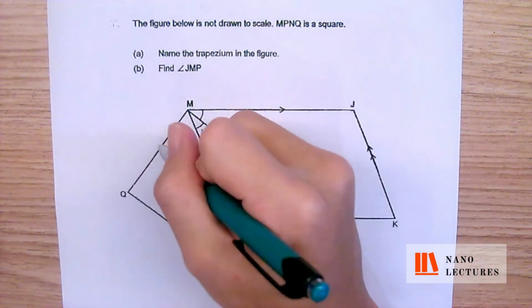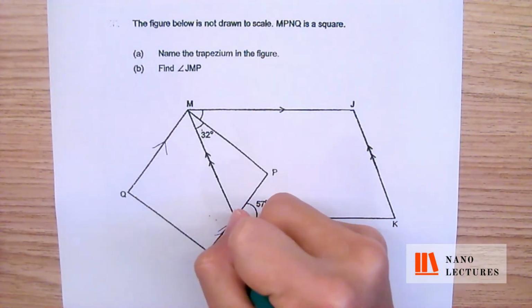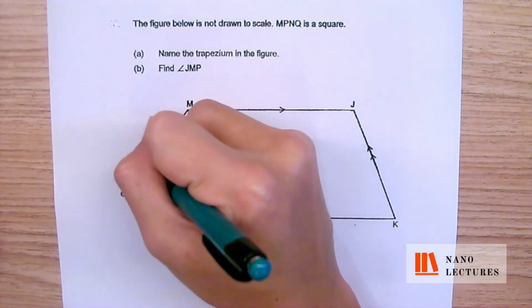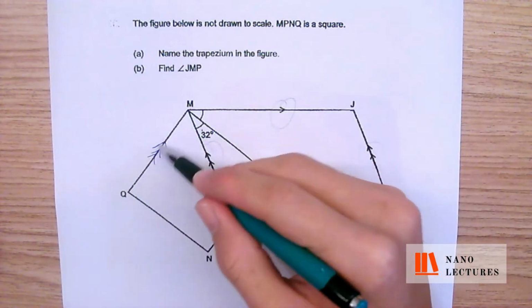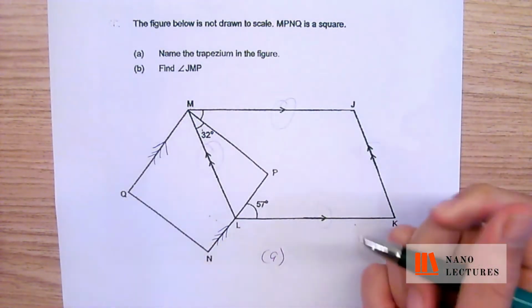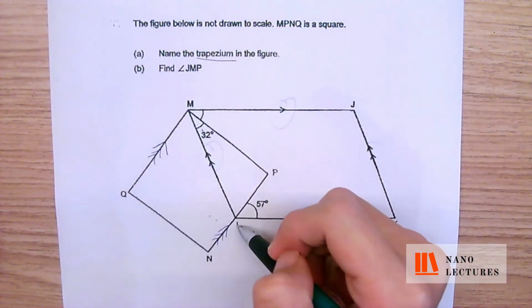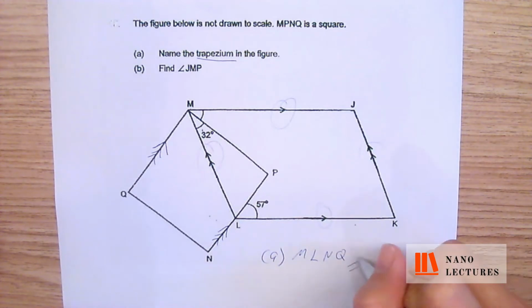Because this is a square, this is parallel to this. Okay, but I need to draw 3 arrows. Why do I need to draw 3 arrows? Because there is already a 1 arrow here, and a 2 arrow here, so I need to draw 3 arrows. Okay, now this one is done. So your part A, naming the trapezium, will be MLNQ. This is your answer.